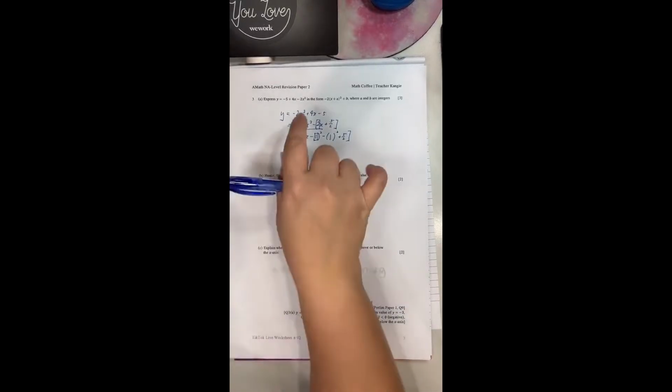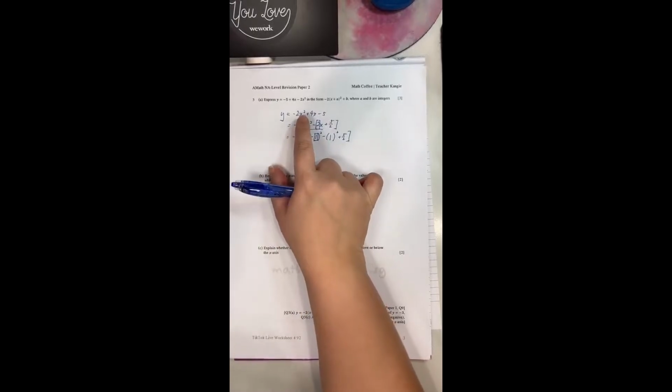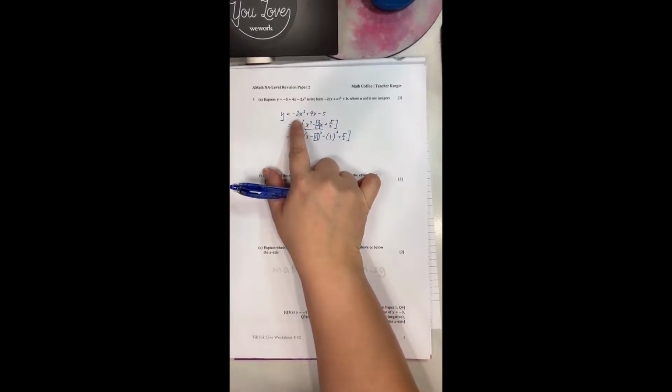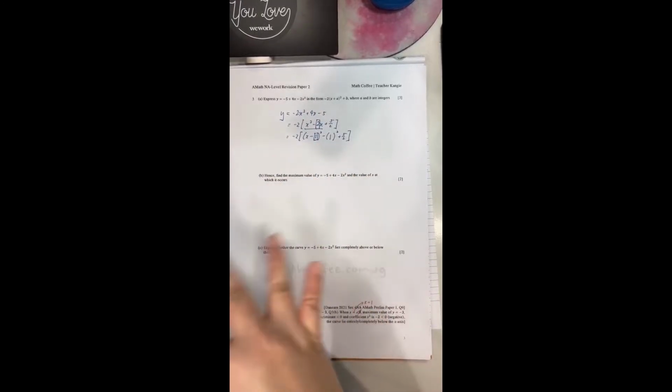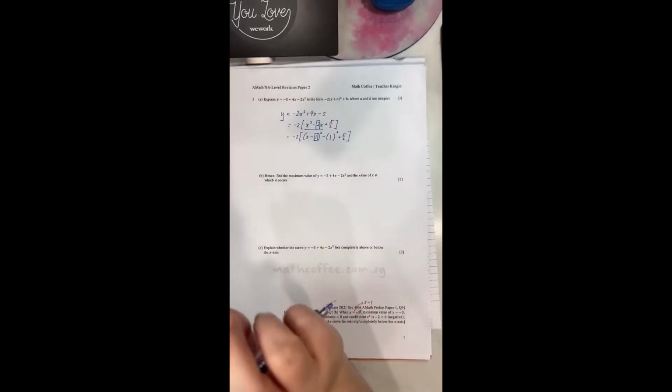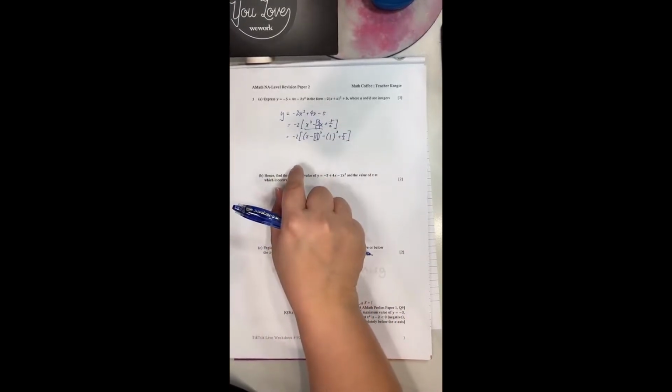This is AMath. EMath also has completing the square, but in EMath you will not see minus 2. EMath most of the time is already 1x squared or negative 1x squared. But it's the same concept. The only tedious part is you need to factorize out.